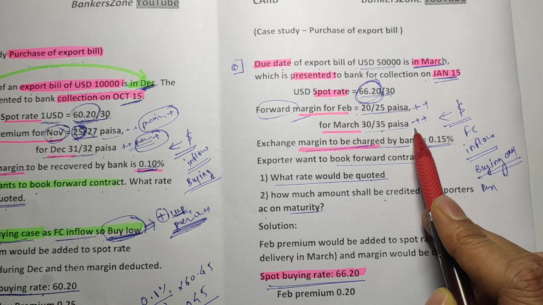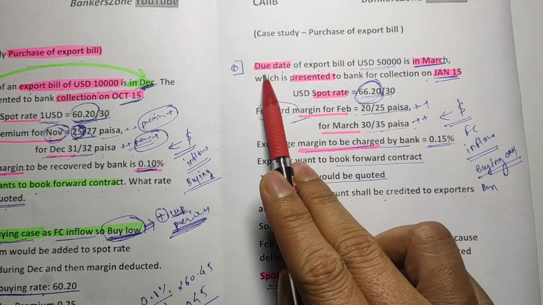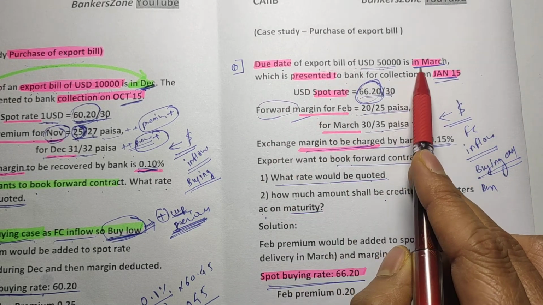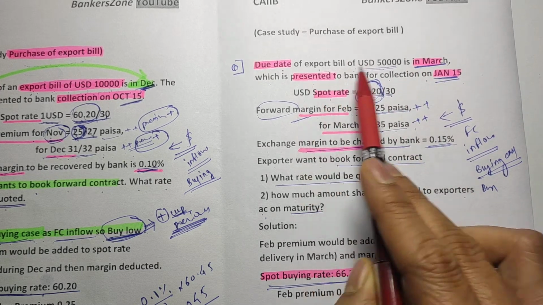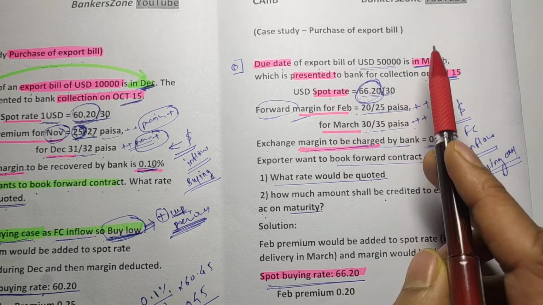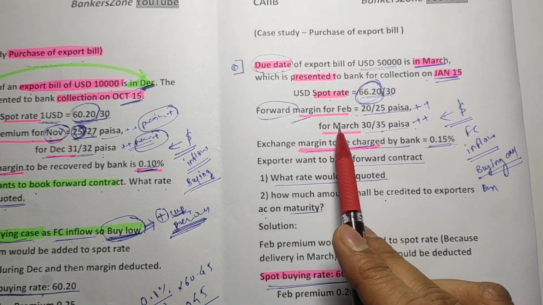So what premium do we have to take, up to which month? The due date is in March, but we don't know the exact date in March. Remember, the due date is very important, because from the due date you can adjust the premium.